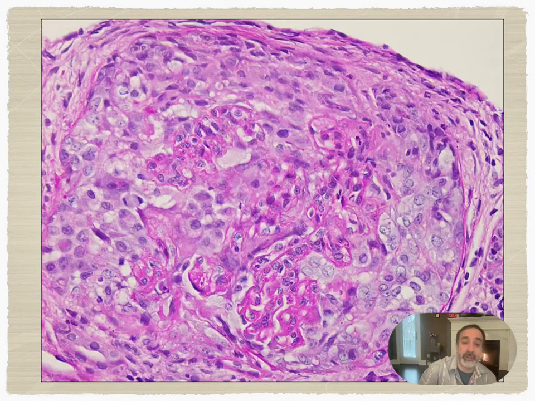And here's what that would have looked like. Here we can see an image of a glomerulus that has been severely damaged by the post-streptococcal immune response in a patient who had scarlet fever.